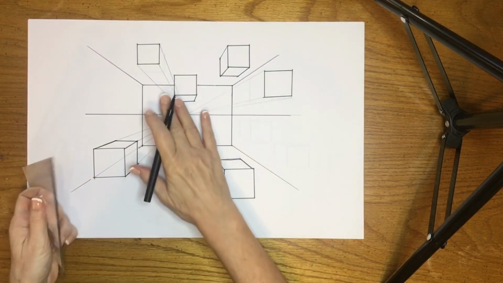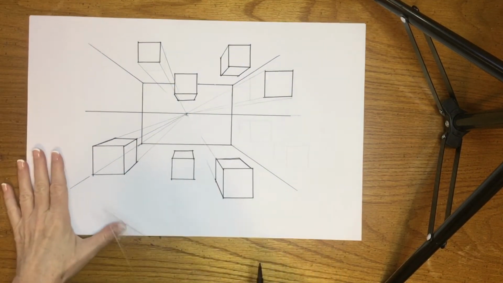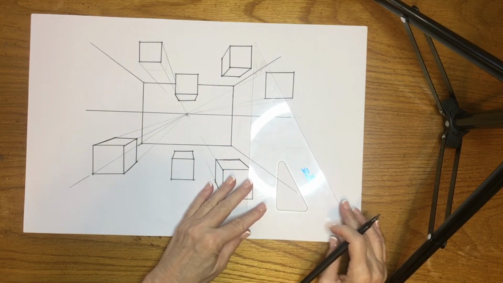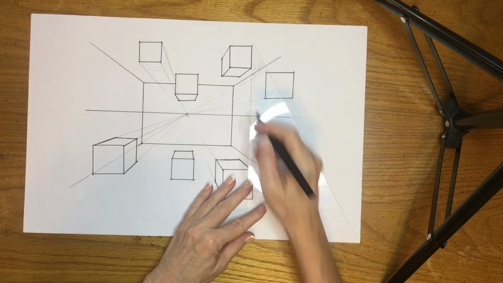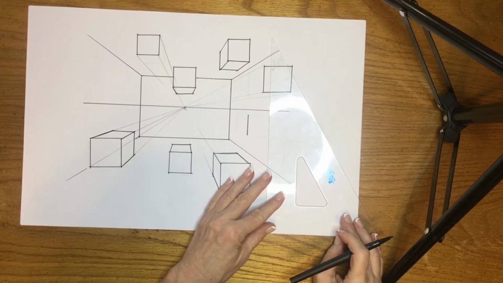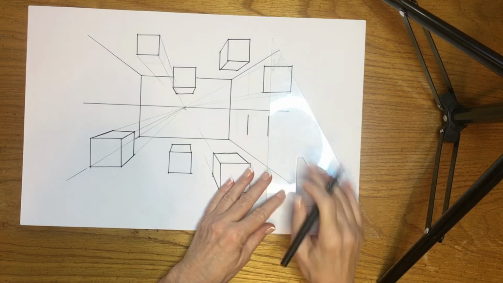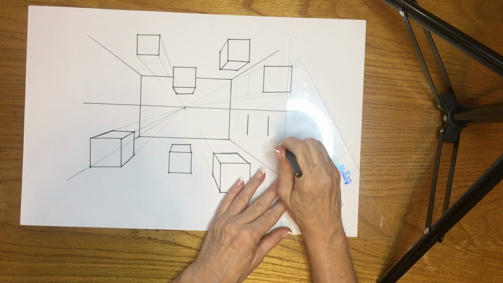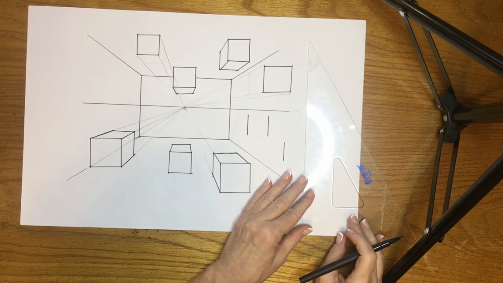If you have a straight edge right here, if you have a little bar that you're using, of course you can keep your lines a little more straight than I am. I have a little bit of construction lines under, and I'm eyeballing how to keep those vertical lines vertical and horizontal lines horizontal.